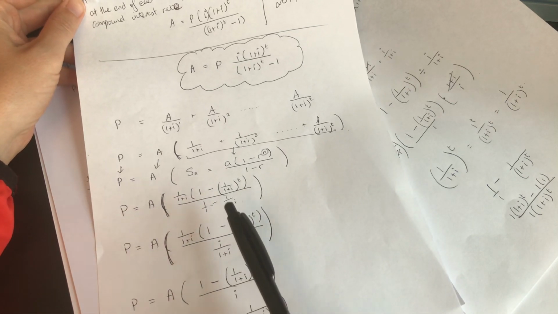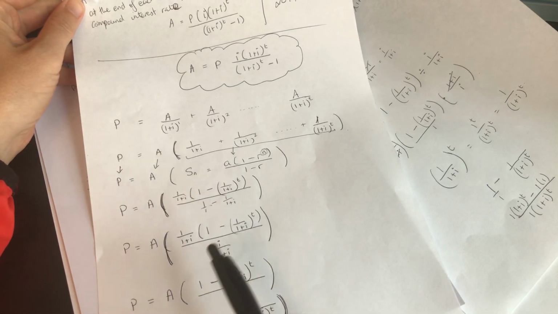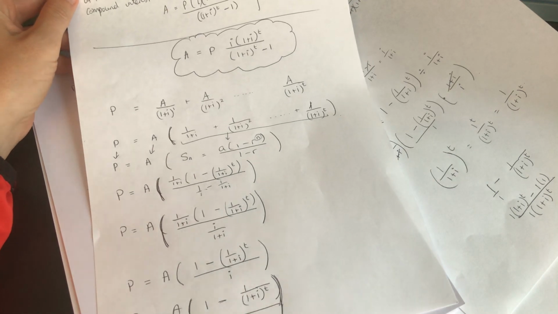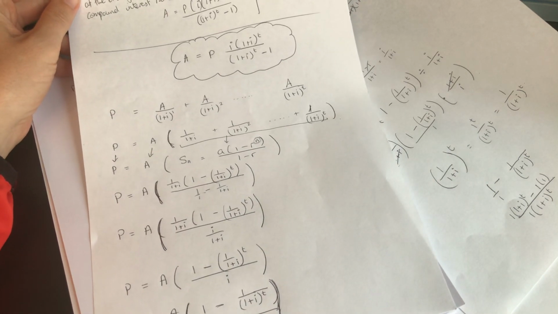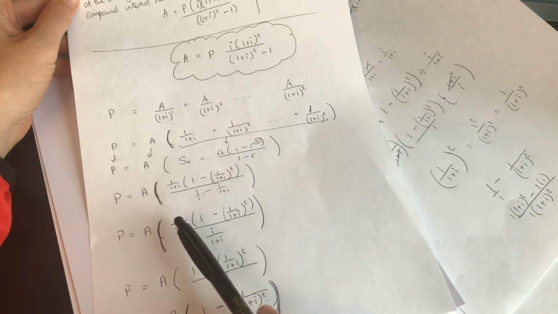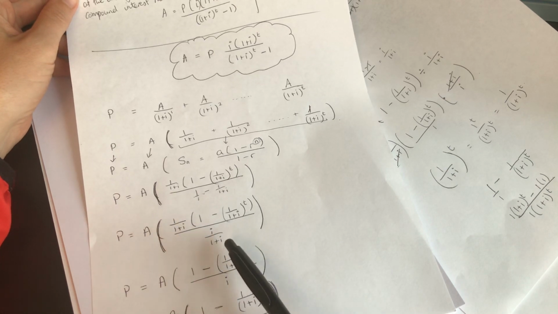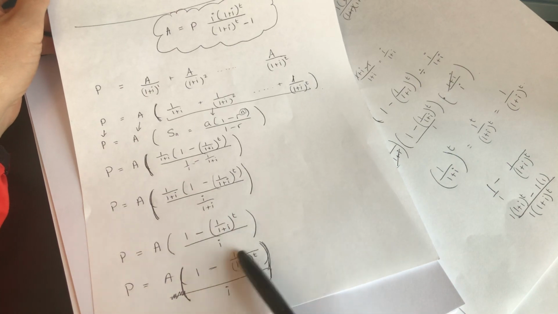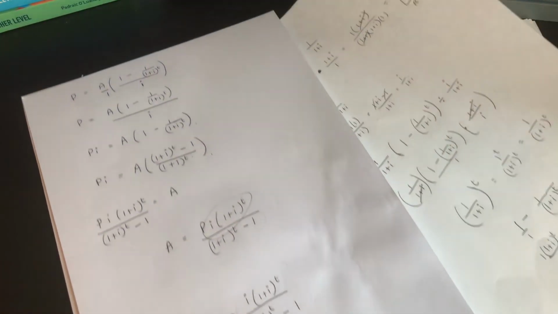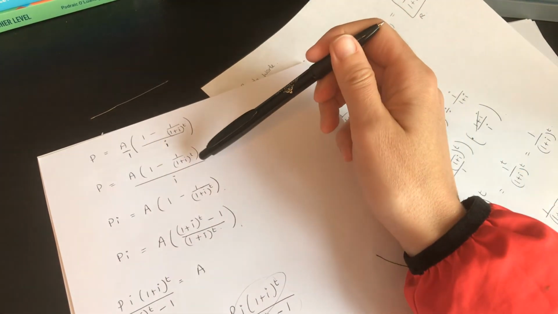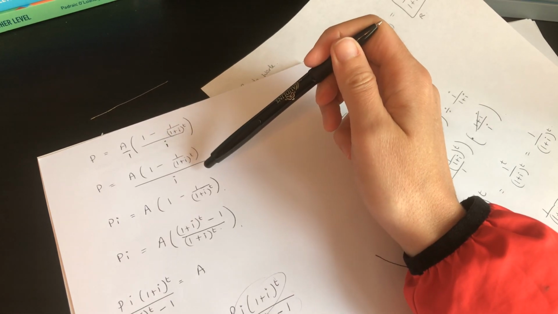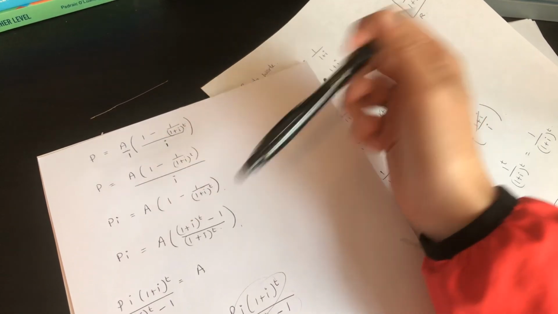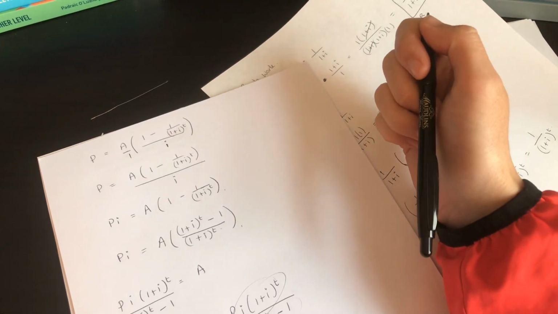Then I needed to be able to get two fractions into one single fraction. Then I needed to be able to do division of fractions. Then I needed to be able to use my indices rules. Then I needed to be able to get two fractions into one single fraction. And from there, I just isolated the A.